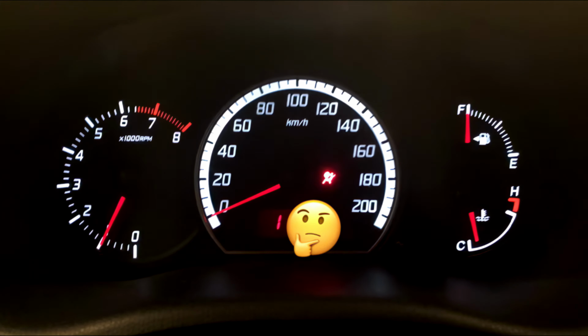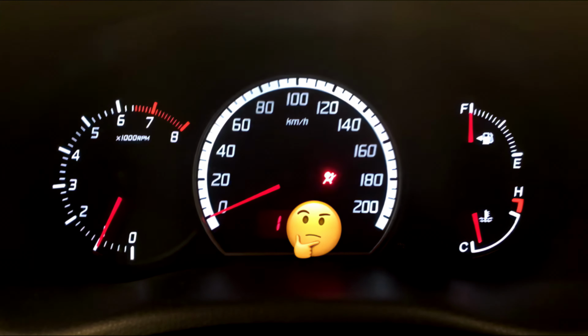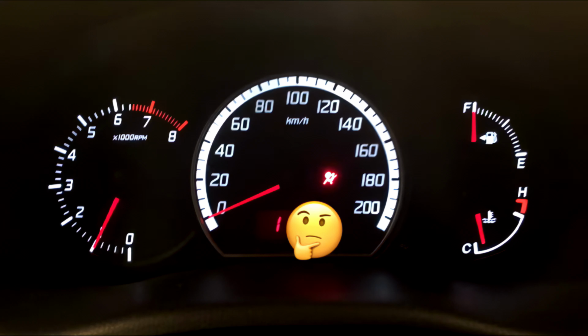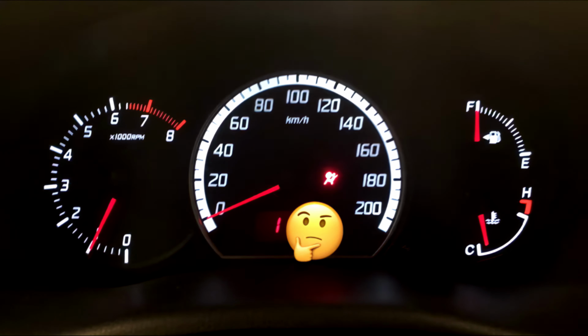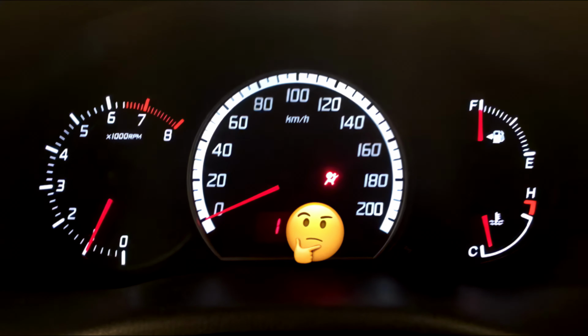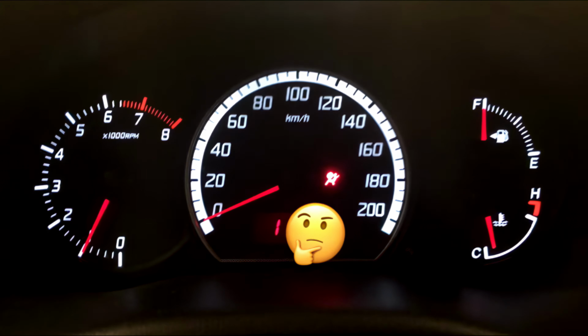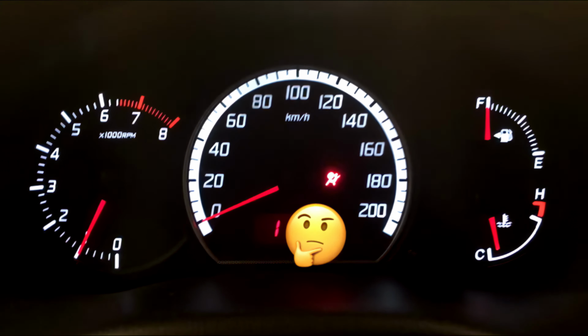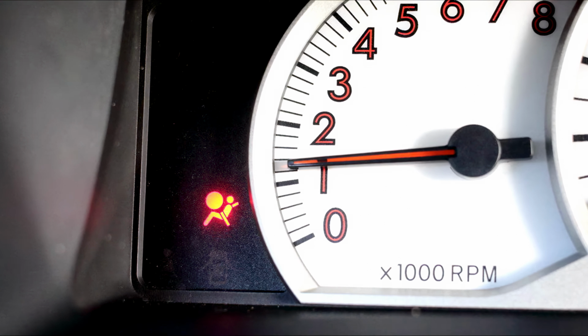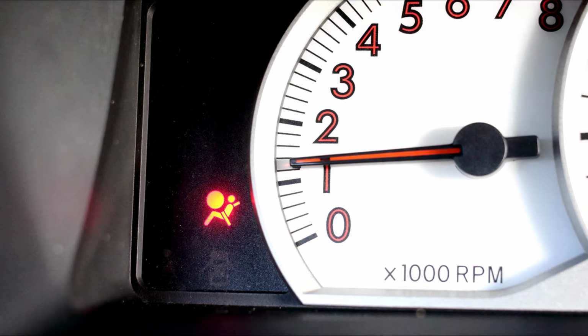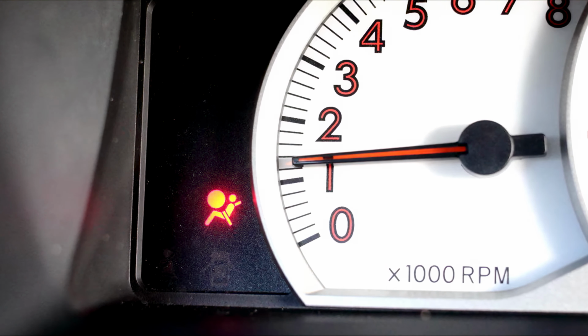If it is a problem with the sensor, it can be replaced. If your airbags need to be reset, a mechanic can do that for you. You should always assume that if your airbag light has come on, your safety could be compromised, so get it checked out as soon as possible.